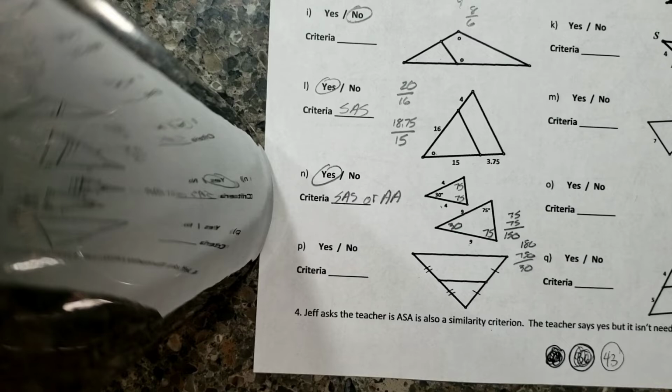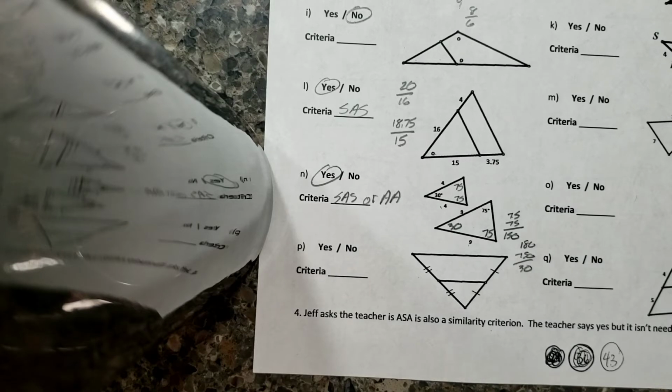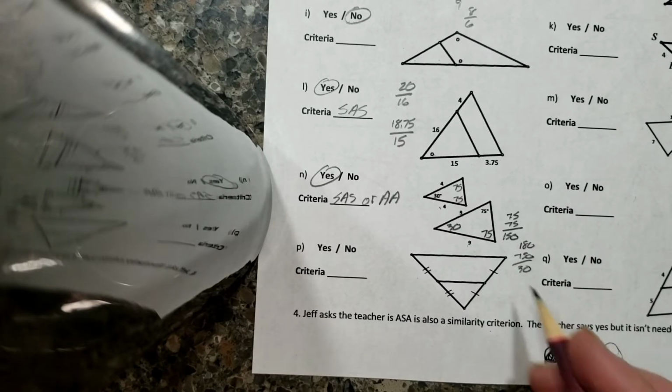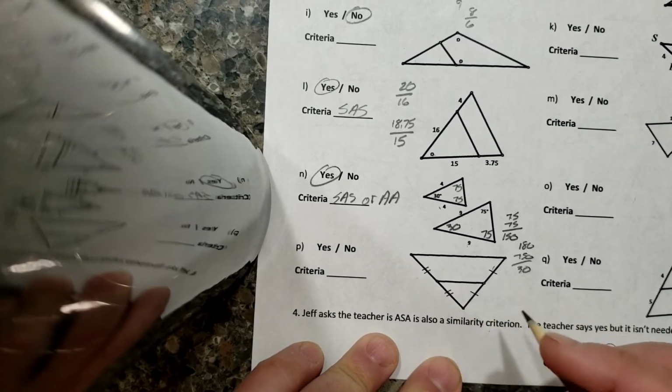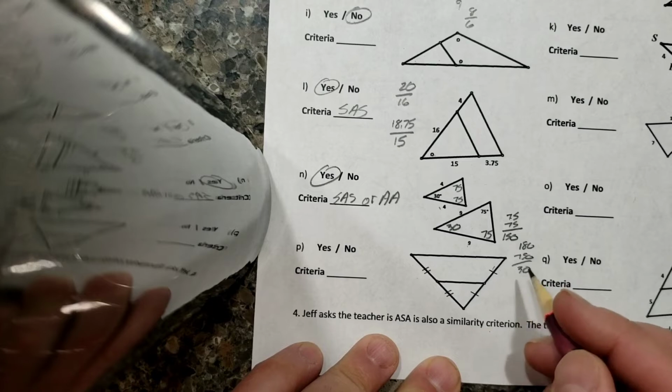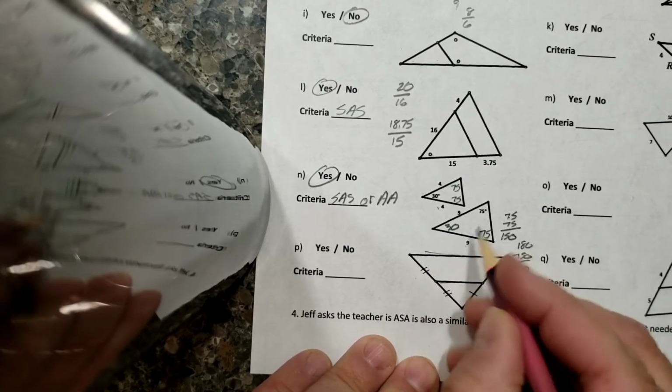Now we're going to move on to P. This is interesting. This line cuts these at a midpoint, okay? So that means these two are parallel.